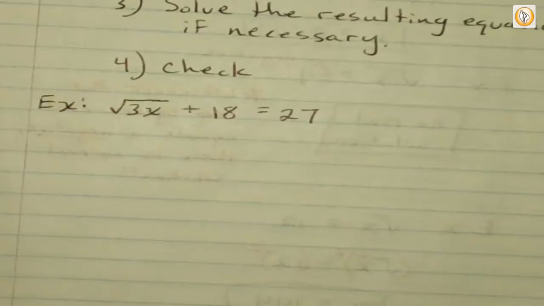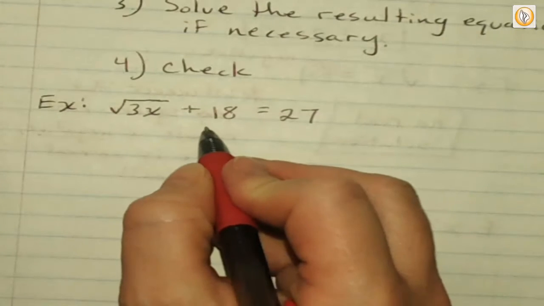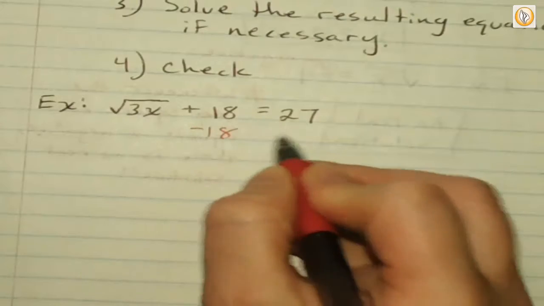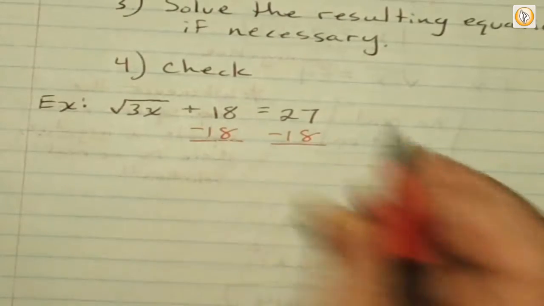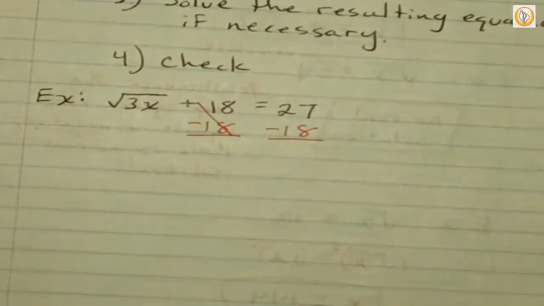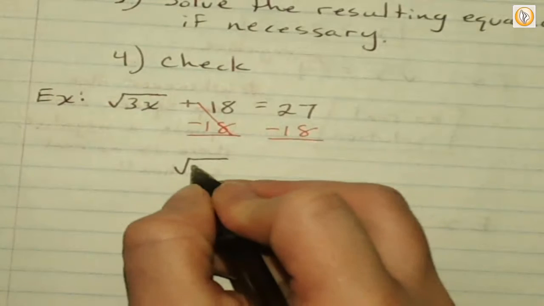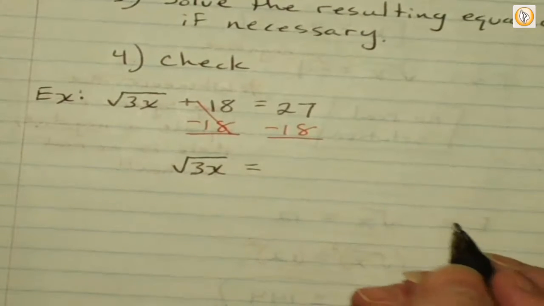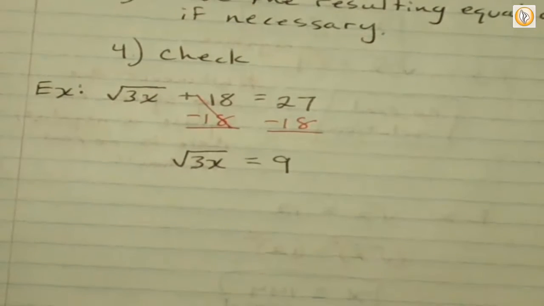The 18. That's right. We want to get rid of the bad guy first. How do we get rid of the bad guy? You subtract 18 from those. That's right. We're going to subtract 18 from both sides. And I'm left with radical 3x, and 27 minus 18 is 9.